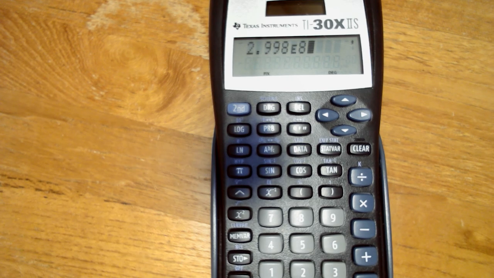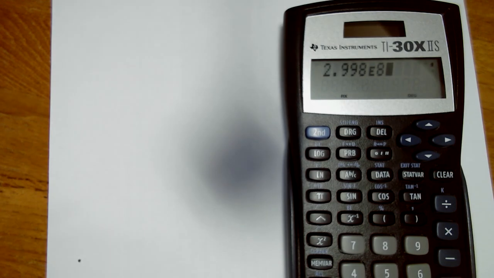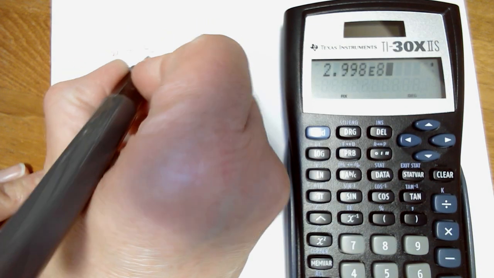Okay? So perhaps we are doing a calculation where we are converting, maybe I should write this down. Converting speed into wavelength, or wavelength into speed, or into frequency, or something like that.